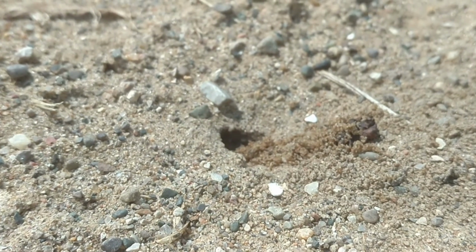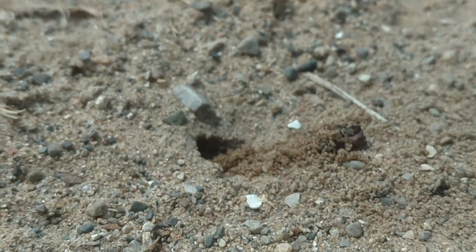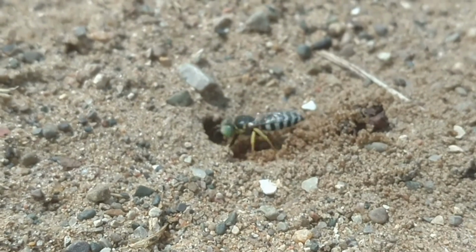It may seem that sand wasps are just wanting to sting a human, but they're actually just wanting the small little flies that like to be close to people. So there's actually nothing to be afraid of with a sand wasp.